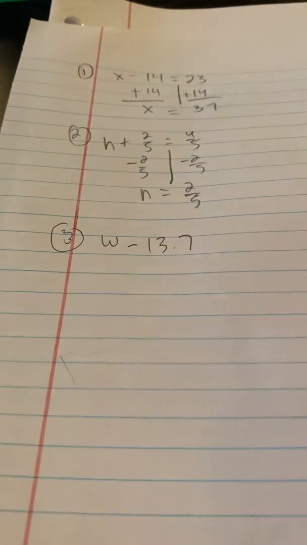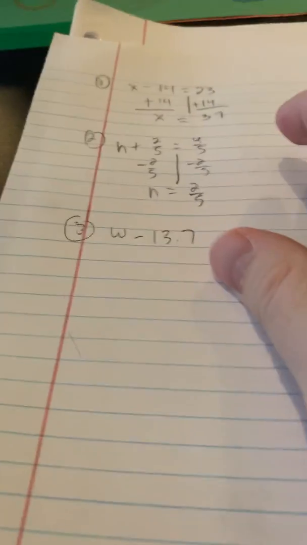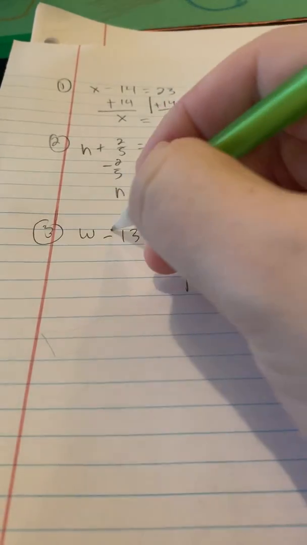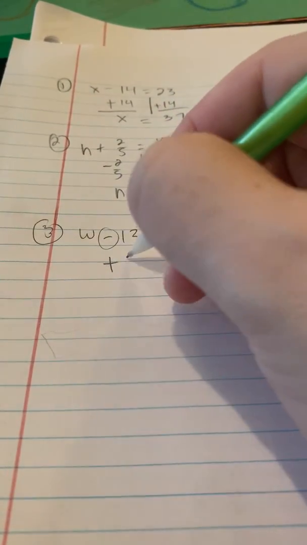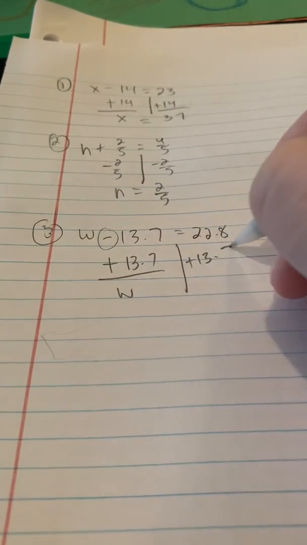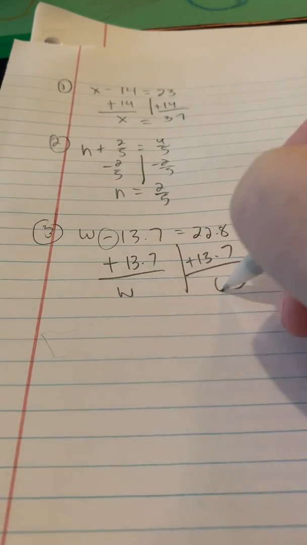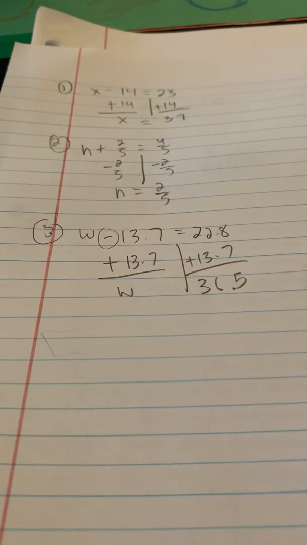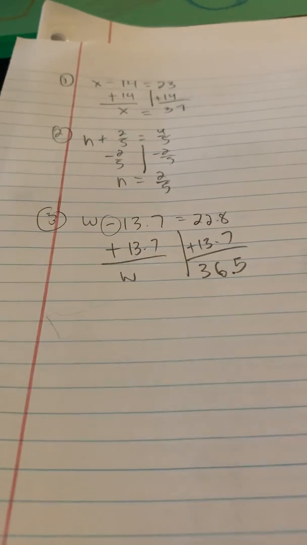Number 3. W minus 13.7 equals 22.8. Draw my line. Inverse of subtraction is addition. Adding 13.7 gives me W. Add 13.7 to this side. Get 5, 6, 3. Bring down my decimal. My final answer is W equals 36.5.